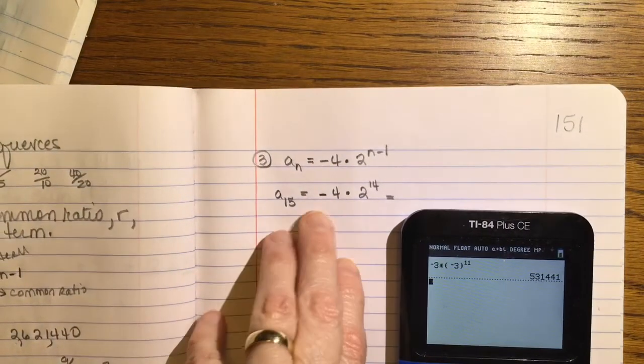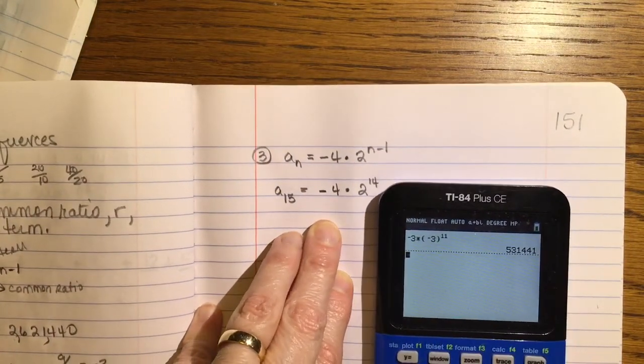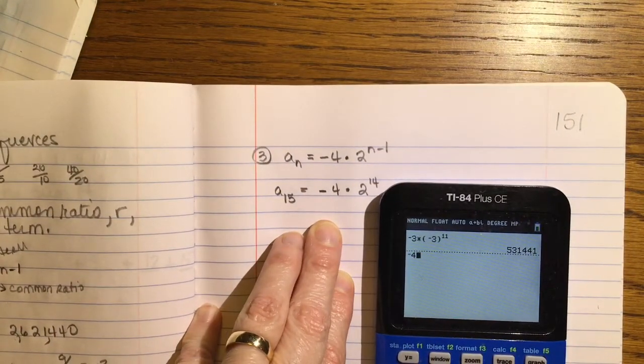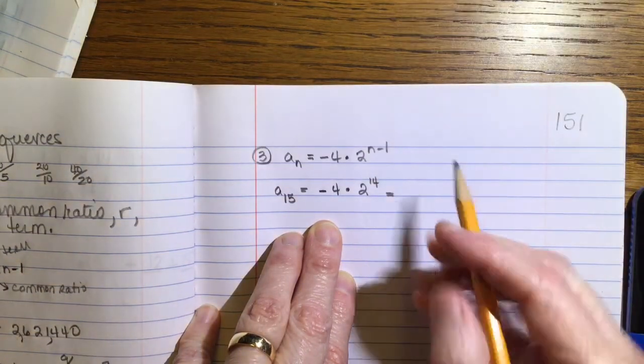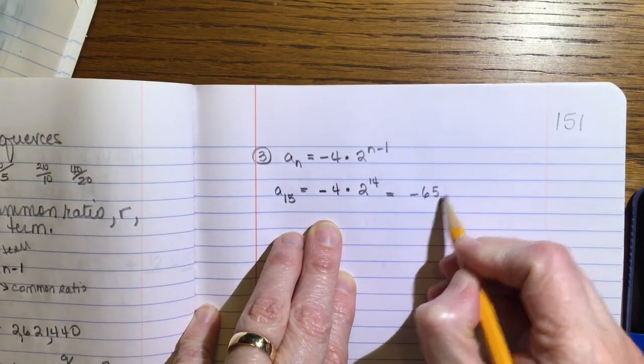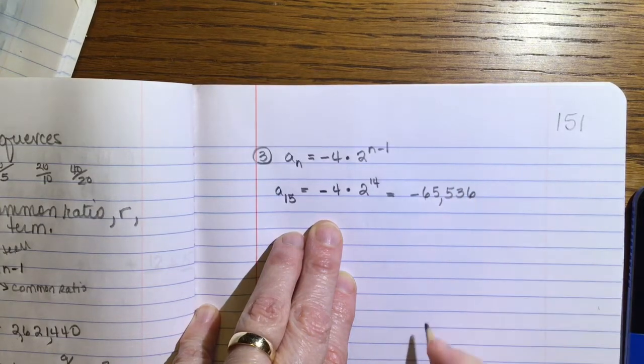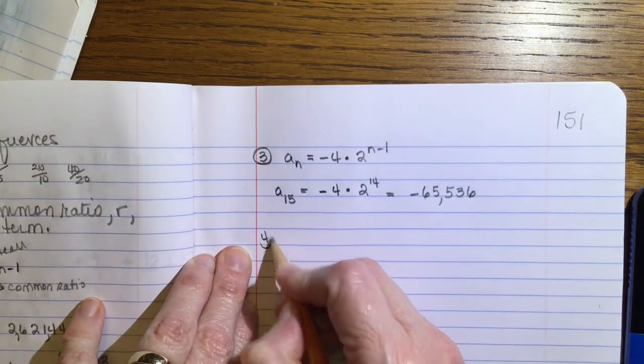So here I need to know the 15th term, so I've got negative 4 times 2 raised to. Notice I didn't have to put it in parentheses because it was a positive number. And I got negative 65,536. Okay, let's try one more of those.